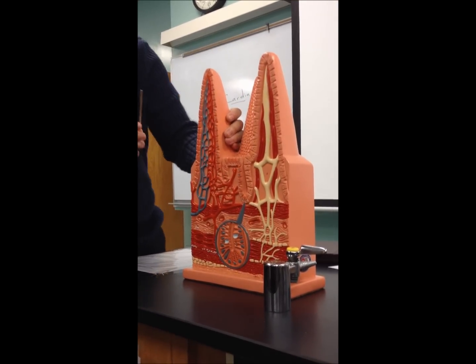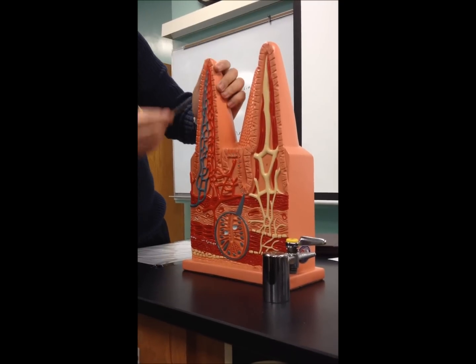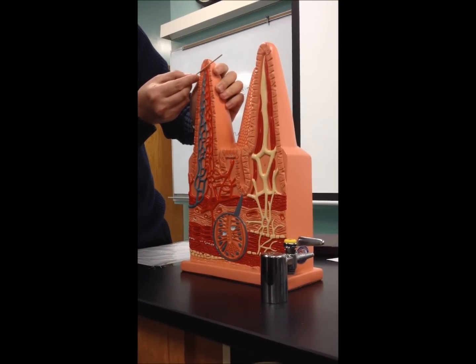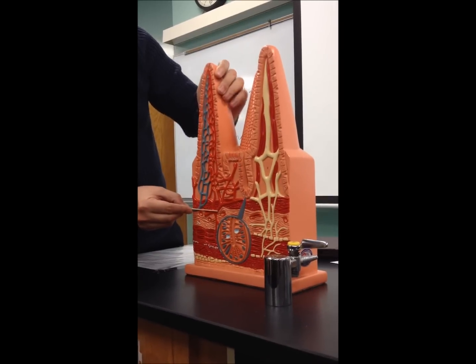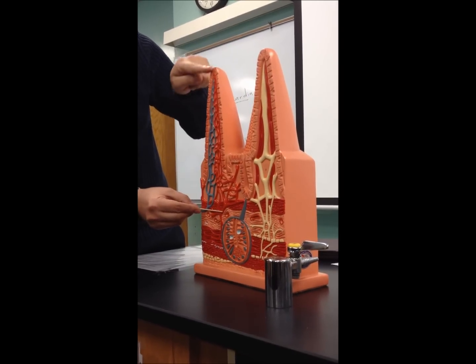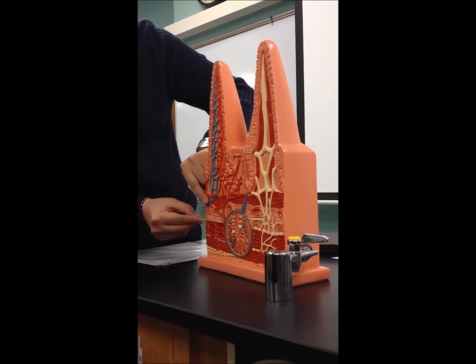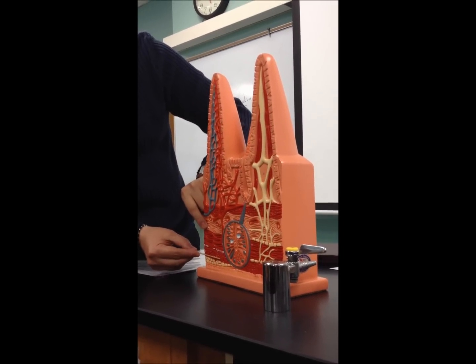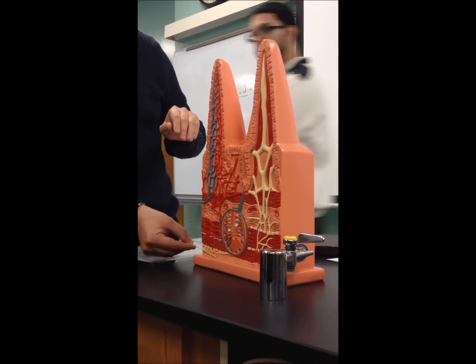I just want to make sure that we understand where the borders between things are. From here down to here, this is going to be mucosa, all the way up. From here to here, this is submucosa. This is the muscle layer, muscularis externa, and this is going to be the serosa.